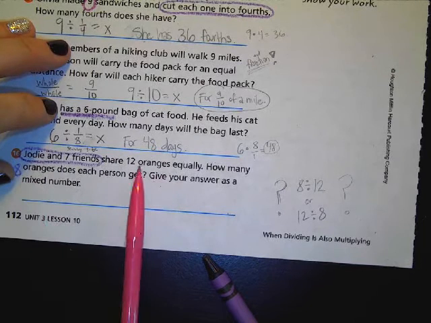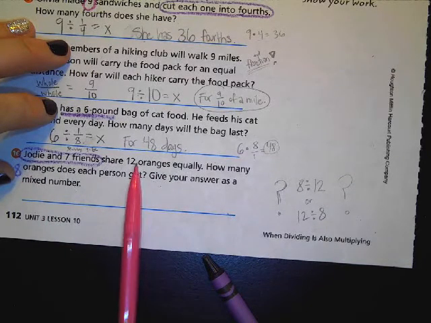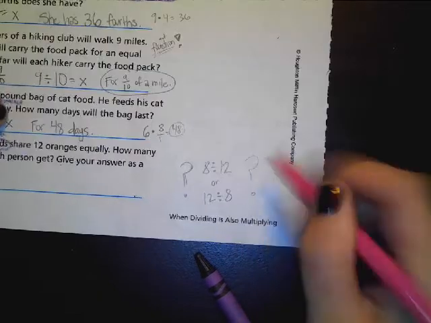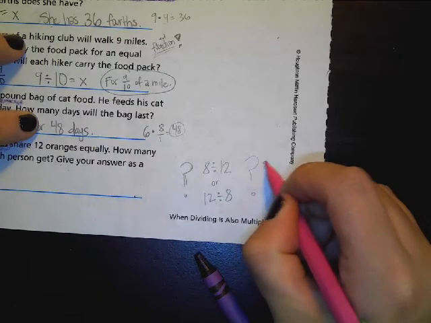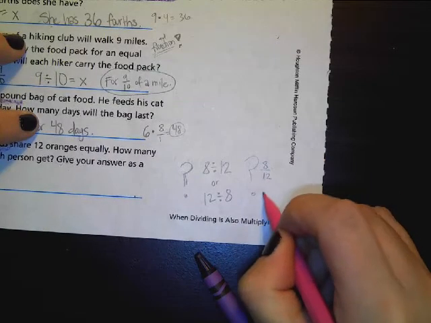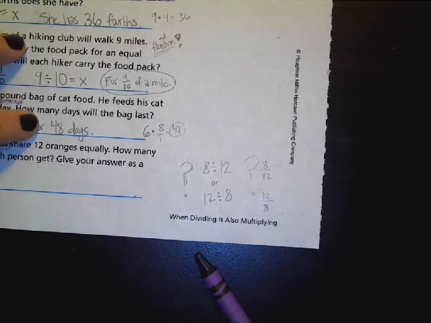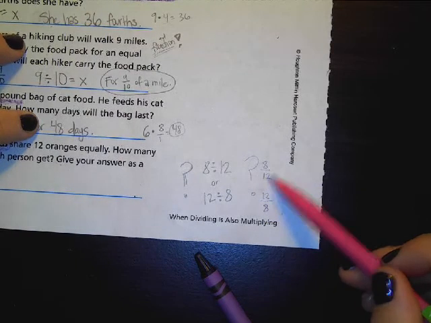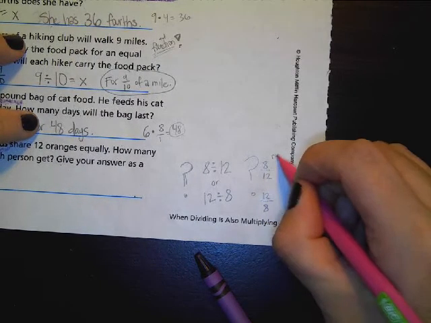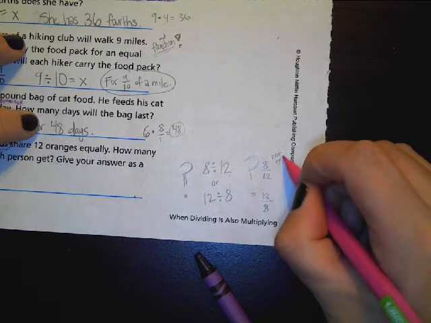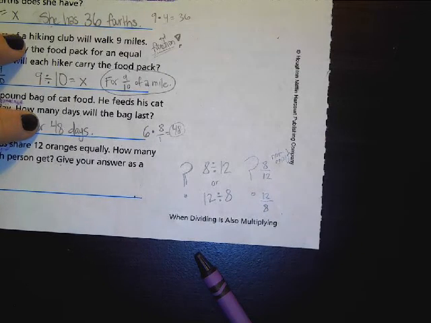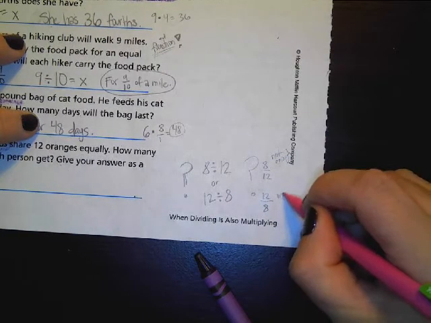Jody and 8 friends are going to share 12 oranges equally. So there's 12 oranges and only 8 people. They should all get at least one, and then they're going to split up the rest. So which one of these looks like the right thing? Would it be 8 over 12, or would it be 12 over 8?